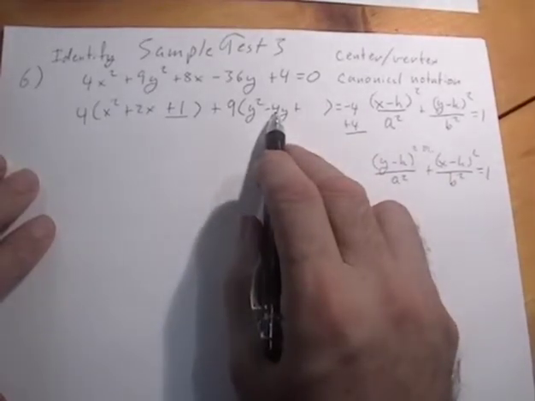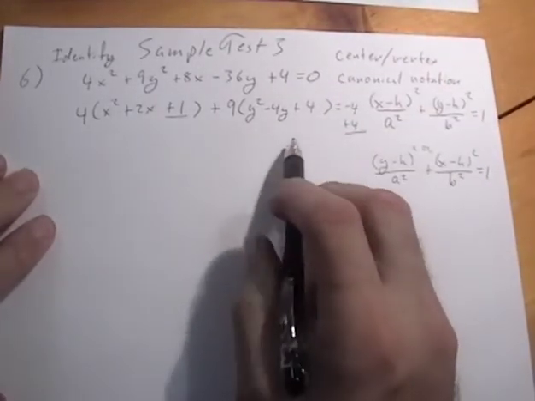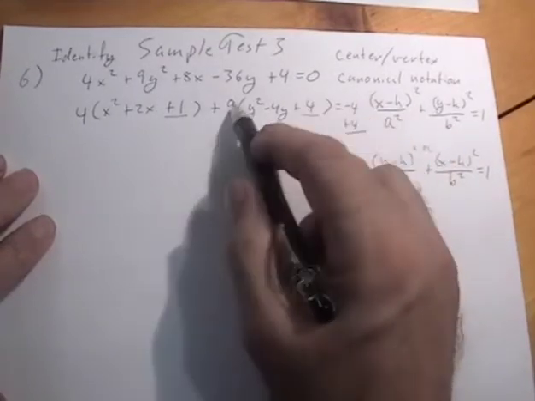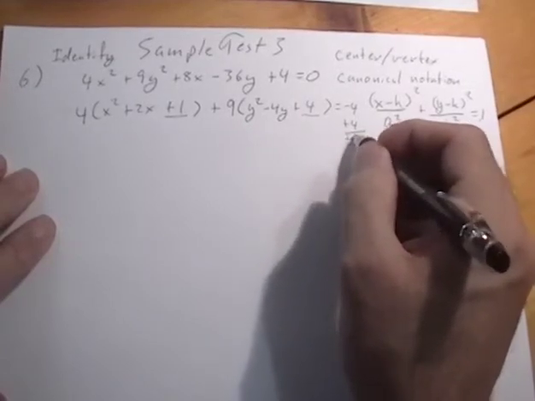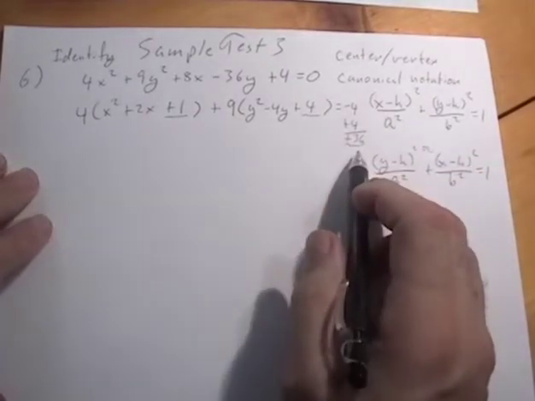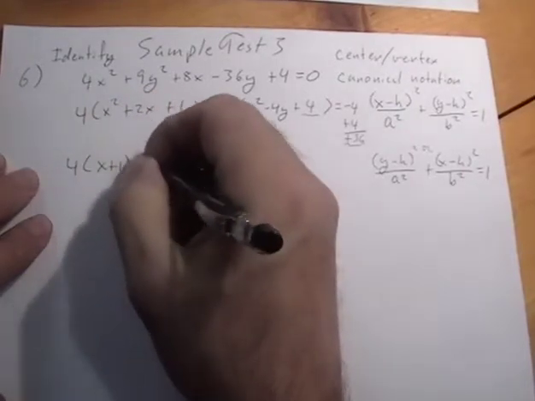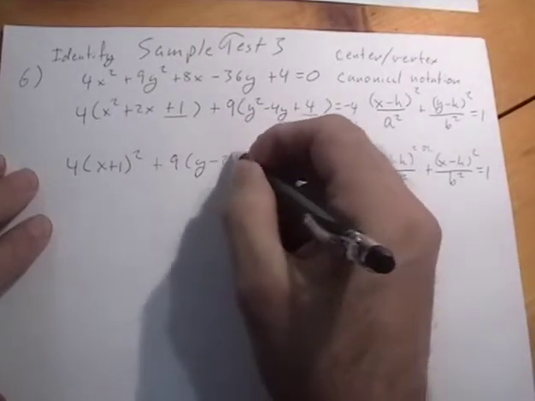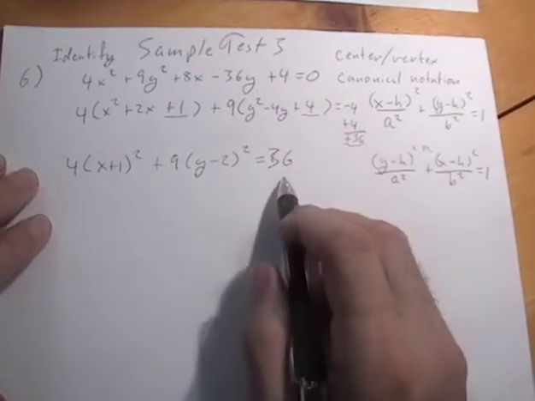Half of negative 4, negative 2, squared is going to be 4. But once again, I didn't just add 4, I added 4 inside of a term which was multiplied by 9. So overall, I added 36 on the left, so I balance it with 36 on the right. Now I have 4 times x plus 1 squared plus 9 times y minus 2 squared is equal to 36.